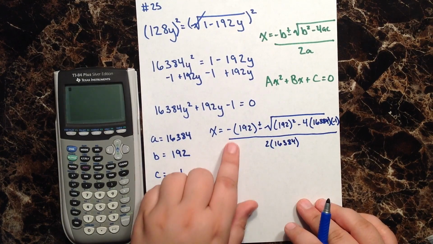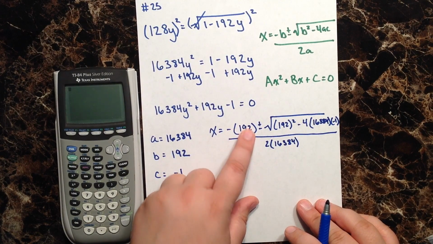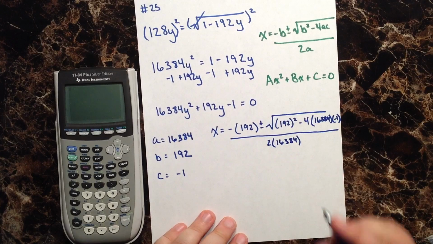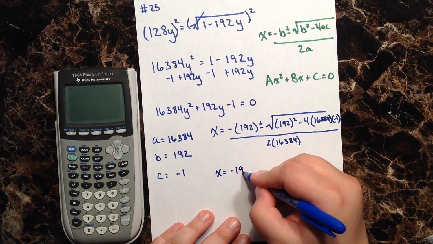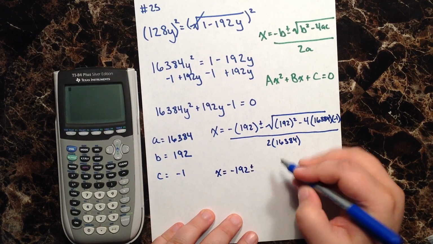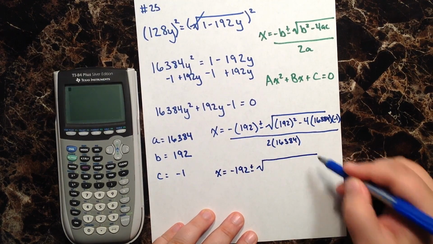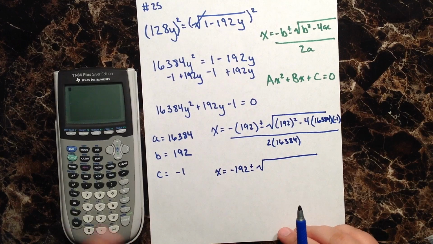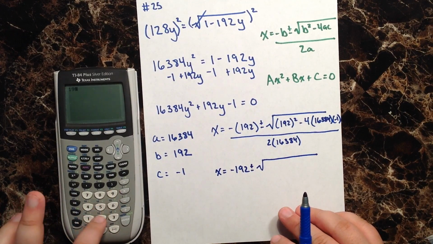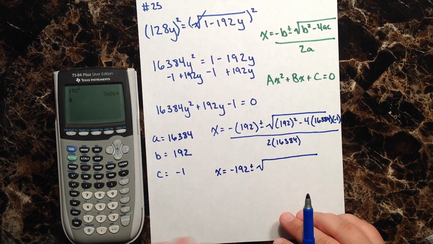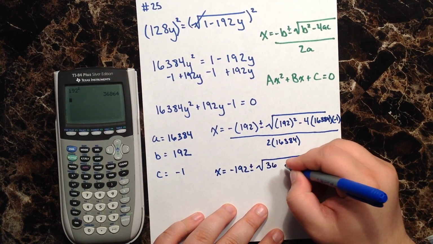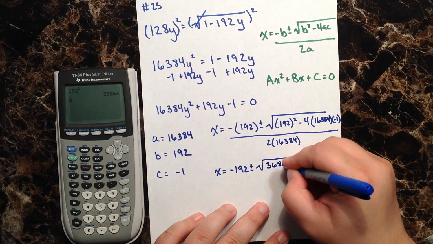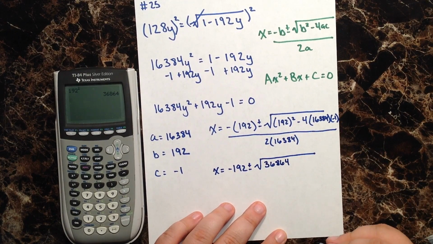So x equals, well, what's negative 192? When I distribute this negative, that's easy enough. That's just negative 192 plus and minus. What is 192 squared? Let's get our calculator out. That's going to be another pretty big number. It gives us 36,864.